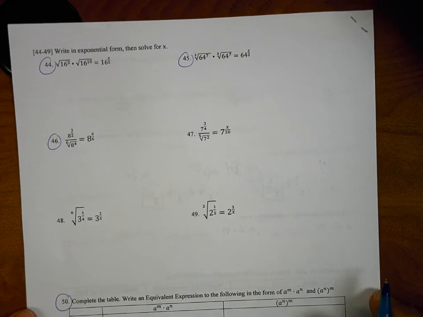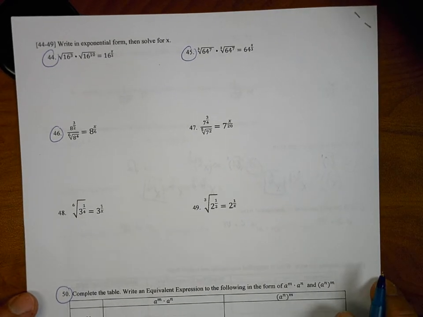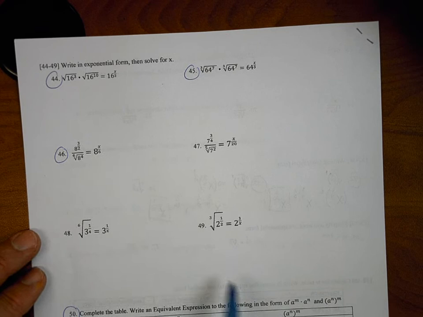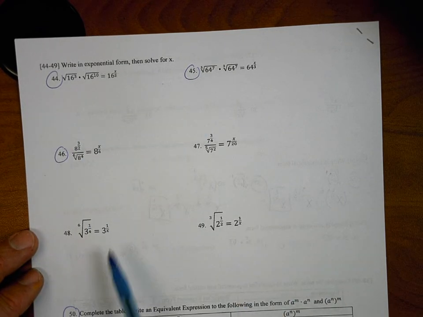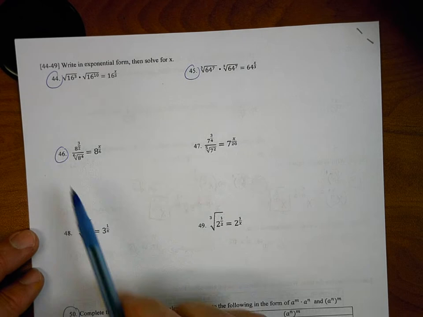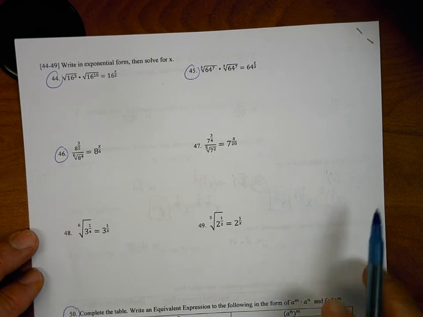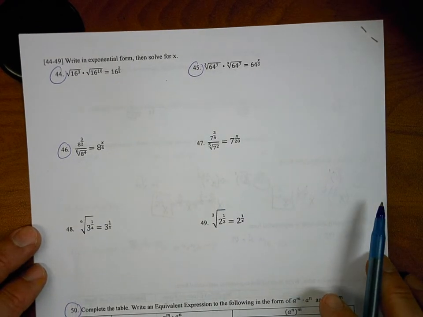Okay, and now we're back to finishing off our review worksheet for Unit 8. We're going to do number 44, 45, and 46, and number 50. So in 44, 45, and 46, we're going to write in exponential form, and then we're going to solve for x.